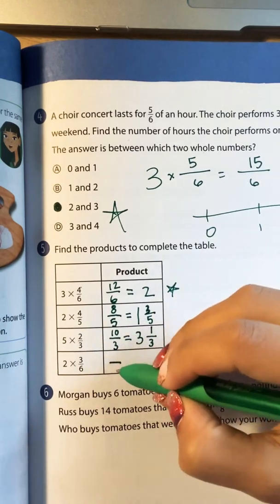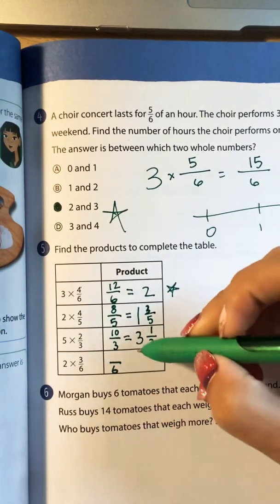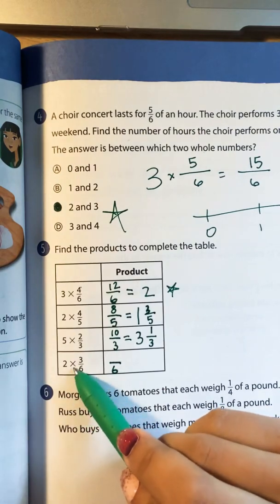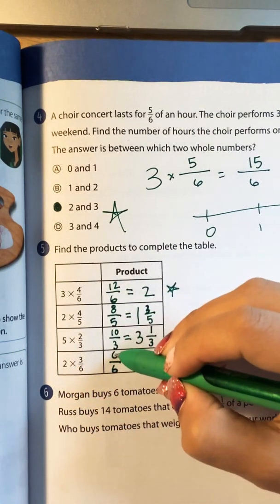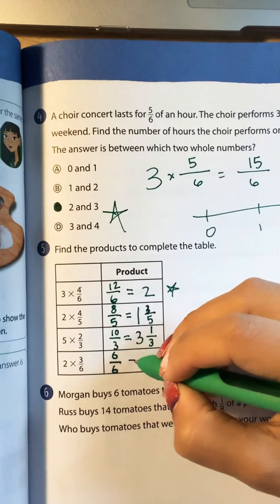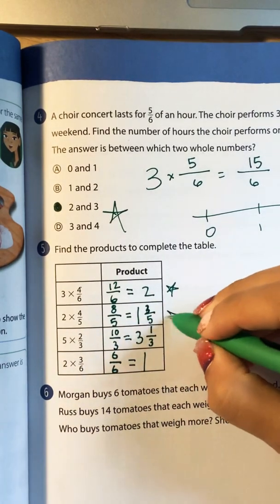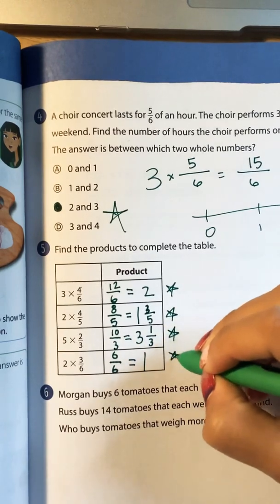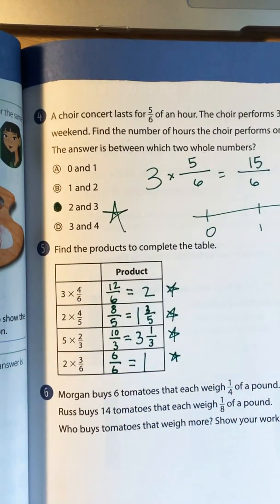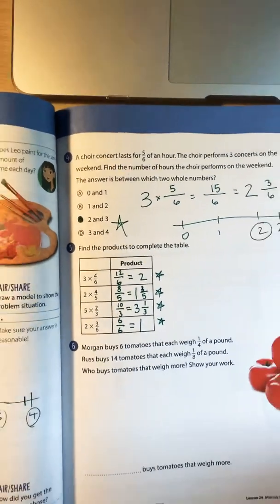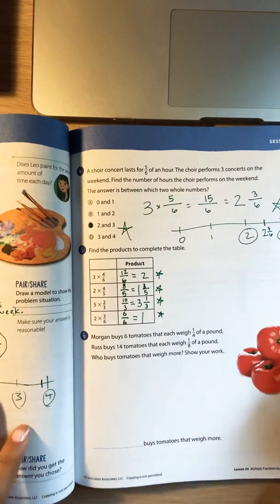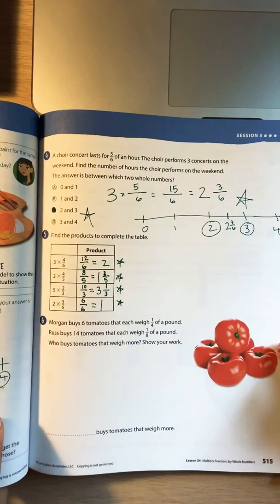And last one is going to stay 6. And 2 times 3 equals 6. 6/6 equals 1 whole. Oops, I forgot stars. 4 stars for that one. Cool, I like those ones. That was nice. Super enjoyable, right? Okay, let me zoom back out. Get this all centered again.